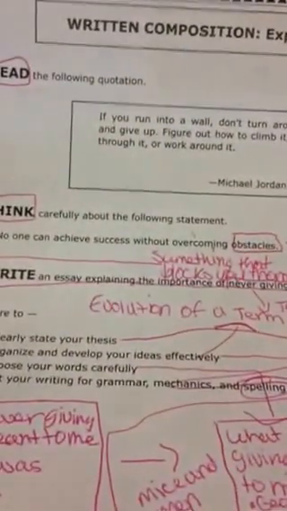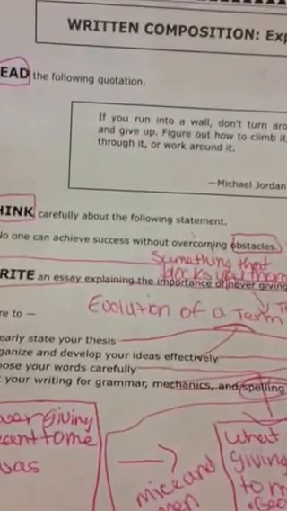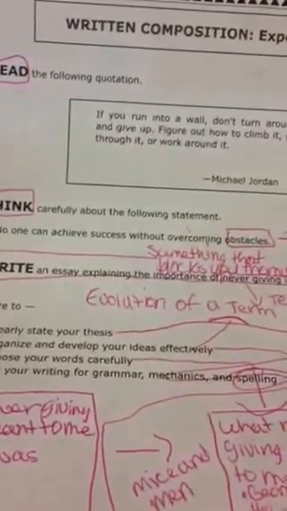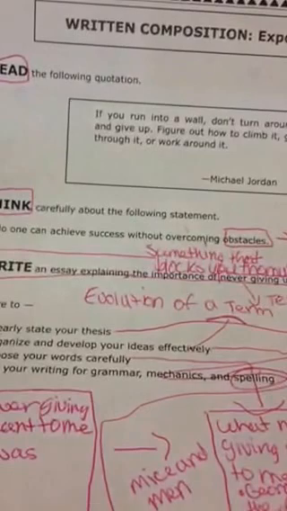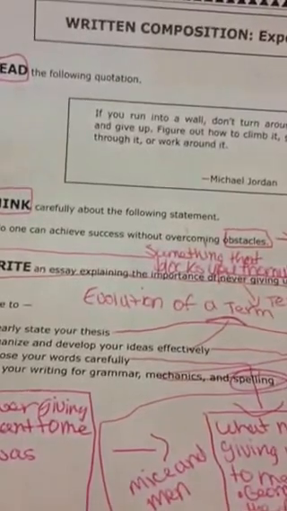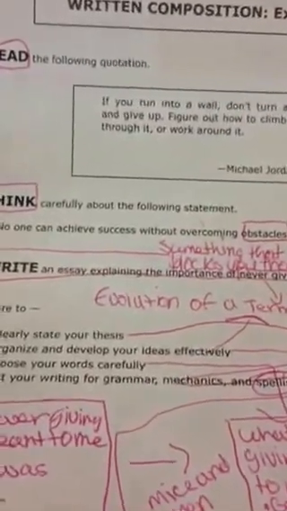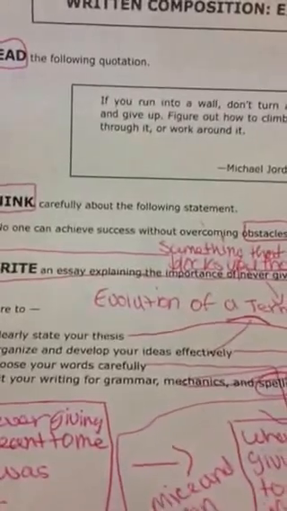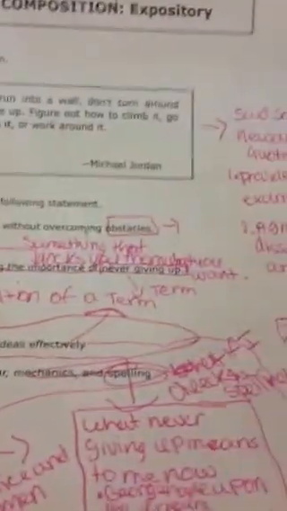The second part of an expository prompt, of course, is the think carefully statement or question. I encourage my students to analyze every part of the prompt because you never know when you're going to get an idea for writing. This one was very helpful. No one can achieve success without overcoming obstacles.